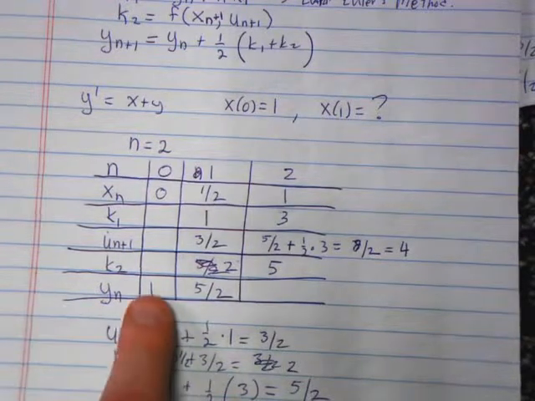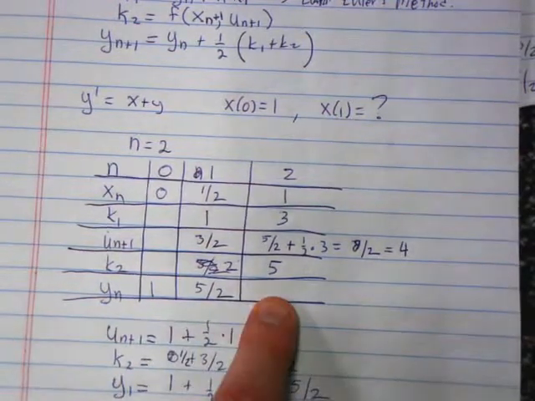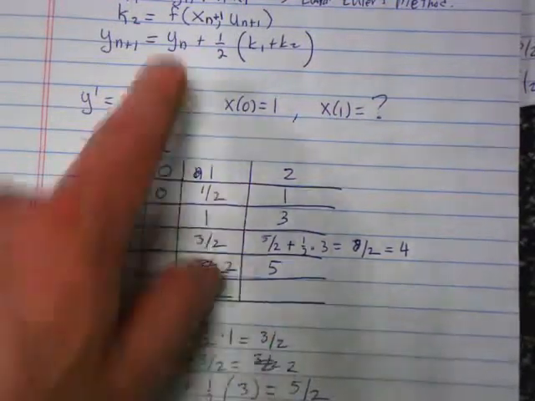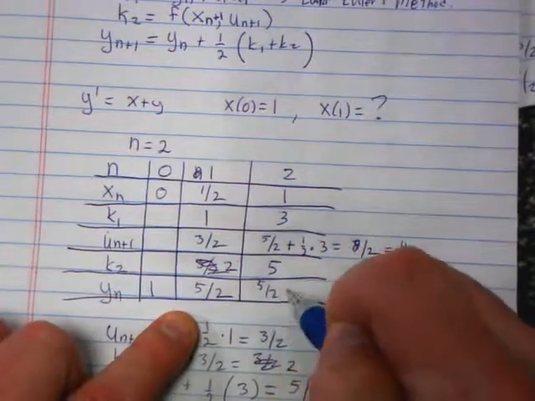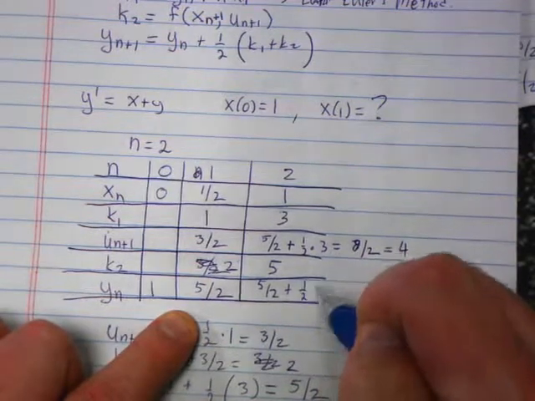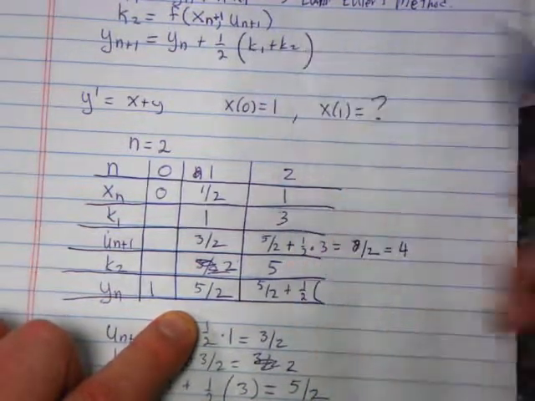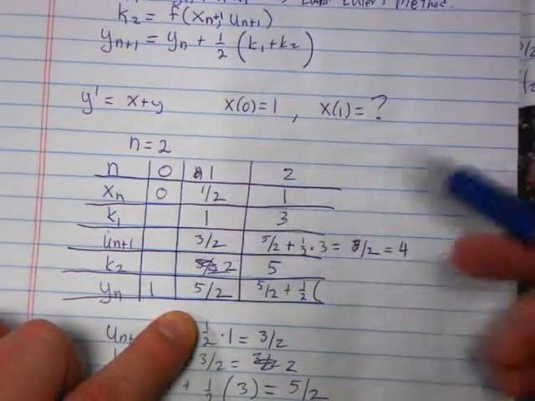So finally, to find y sub 2, I take my current y value. My current y value is 5/2. I add 1/2 times k1 plus k2. 3 plus 5 is 8.